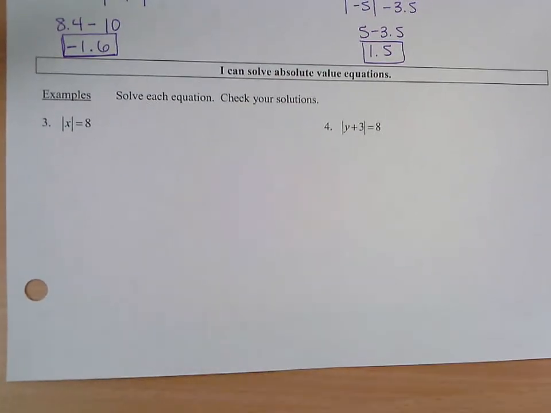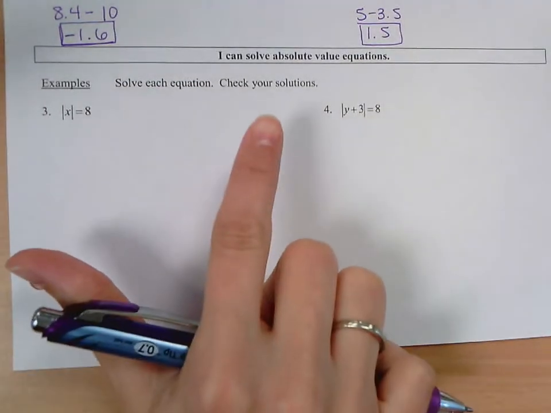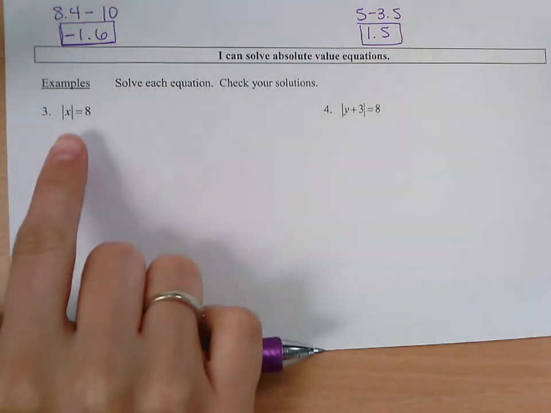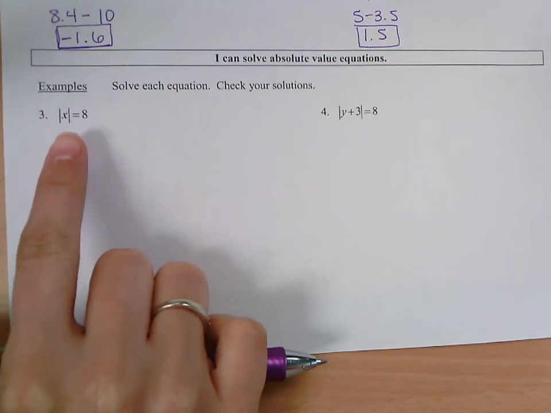So now absolute value equations, they don't always, but very often have 2 answers. And it is important that you check your answers, as we're going to see in some examples. So I have started with a very basic example.